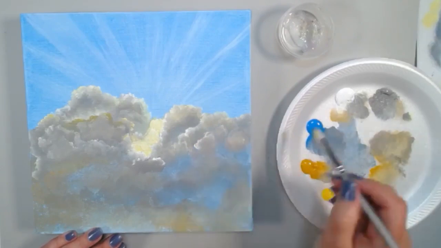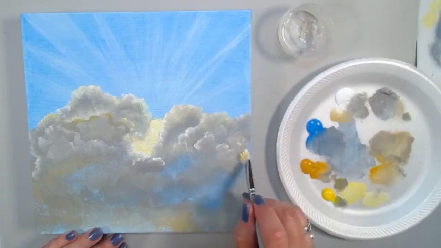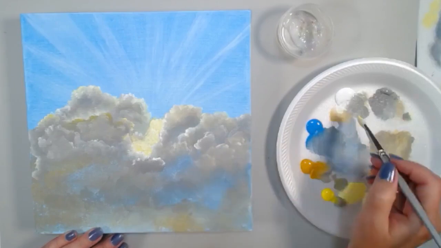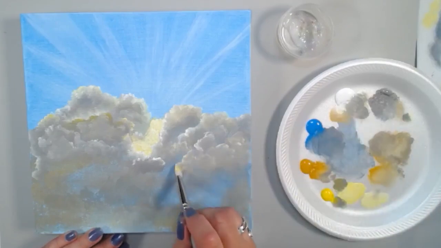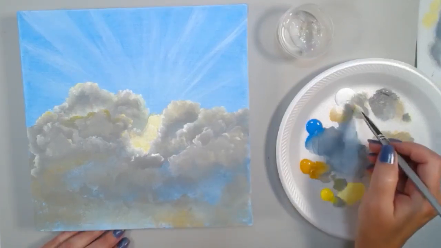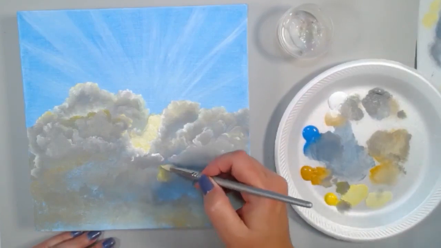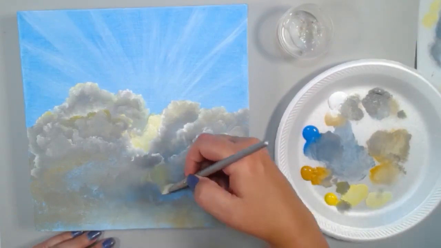The rest of this can be kind of slip slapped in with hints of light towards the top and hints of yellow towards the bottom.